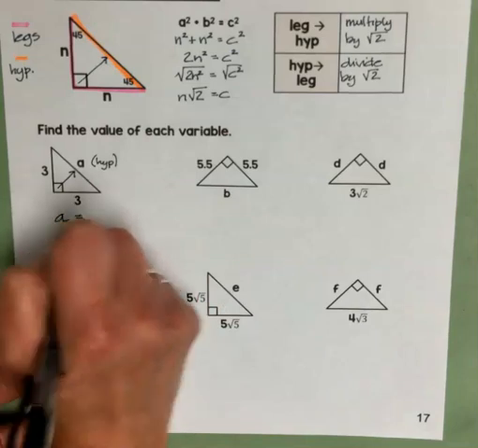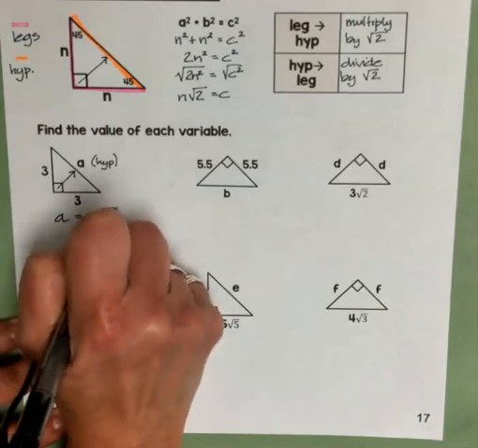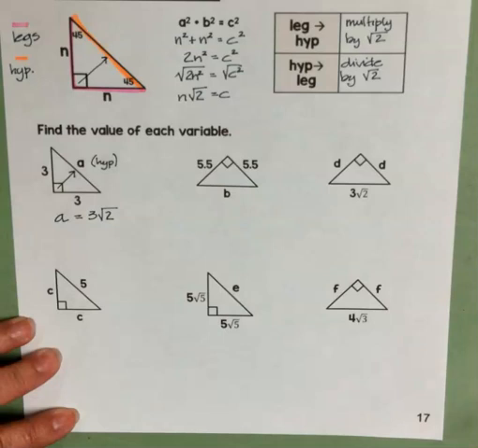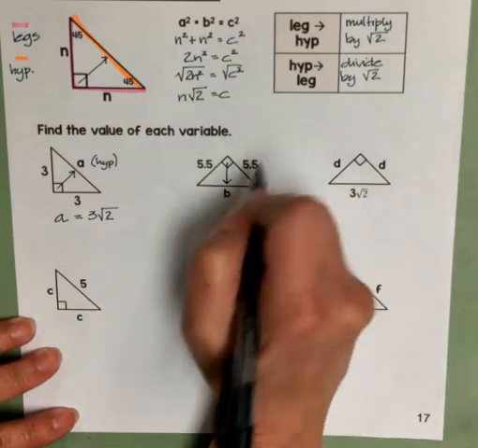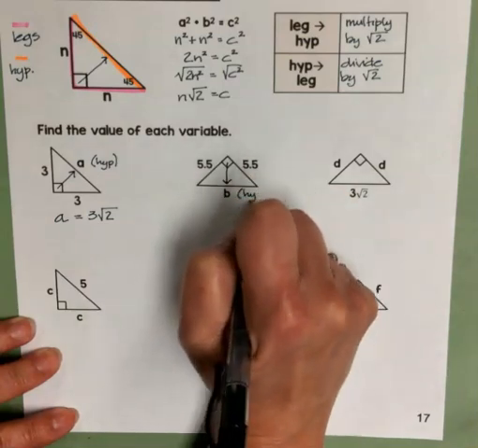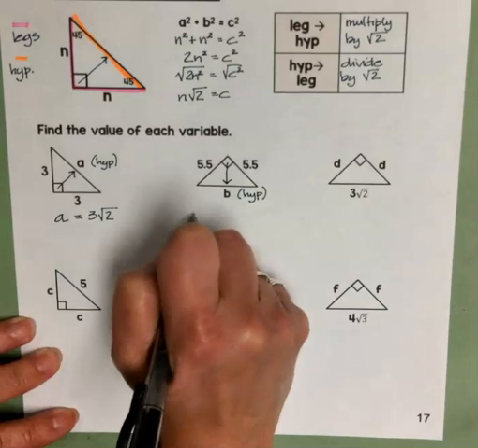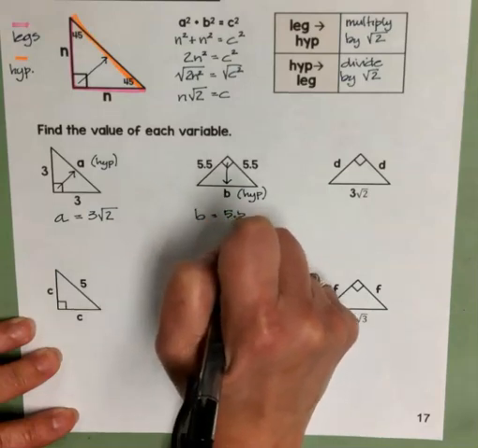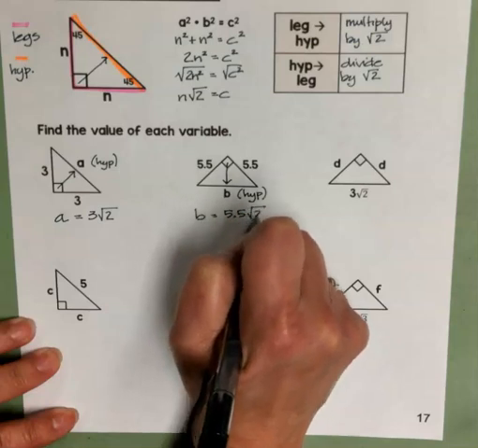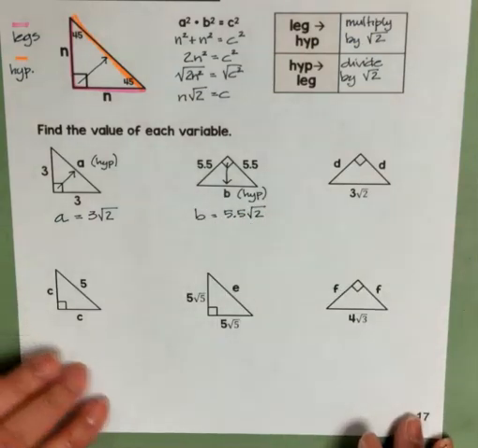So we get A equals 3 times the square root of 2. We look at the next problem again. We are solving for the hypotenuse. So B equals 5.5 times the square root of 2.